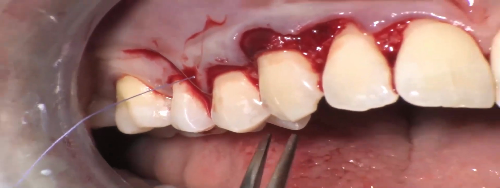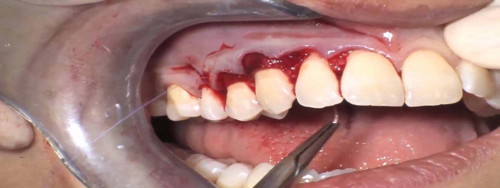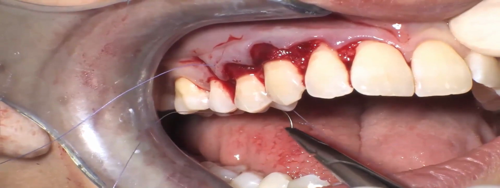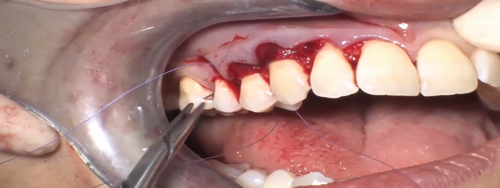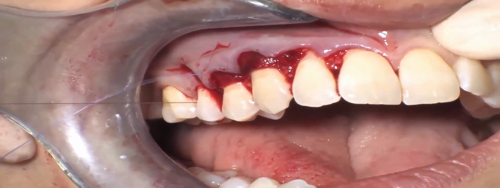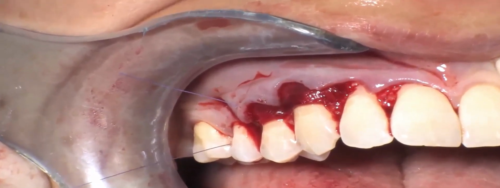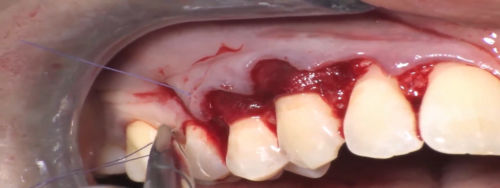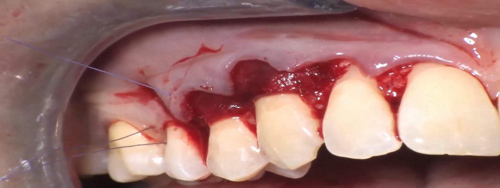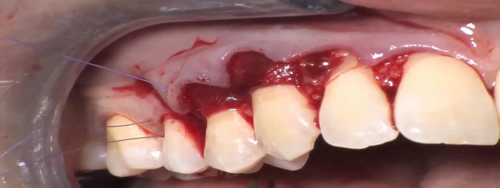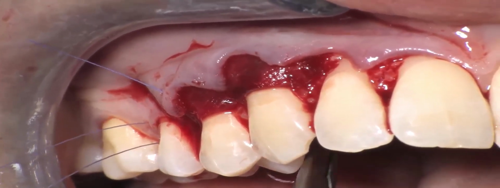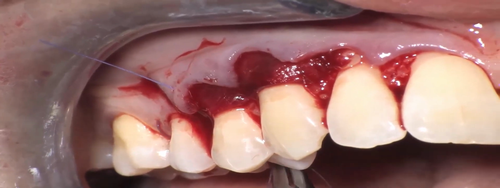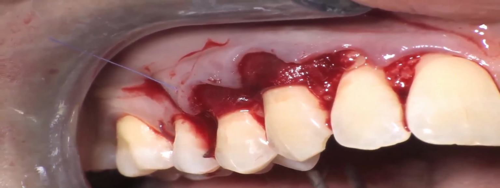in position, open, and we give anchorage to the distal papilla with a sling suture that has not been included in the flap design, because this papilla between the two premolars is going to rotate it distal. We come back to the starting point.